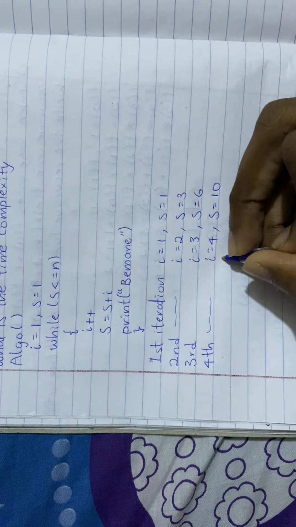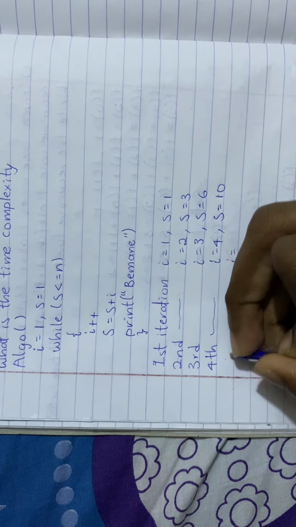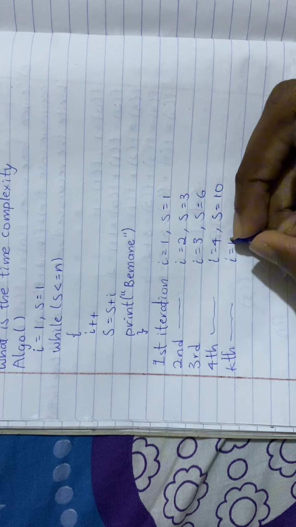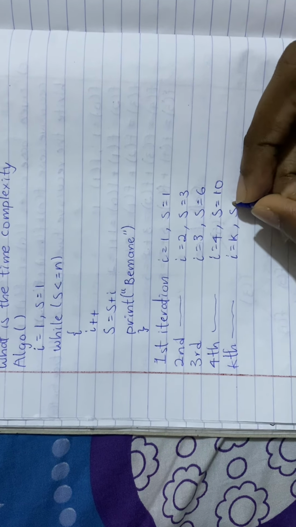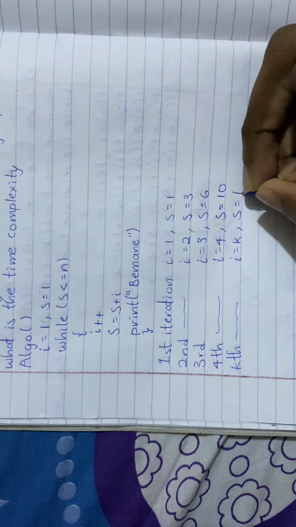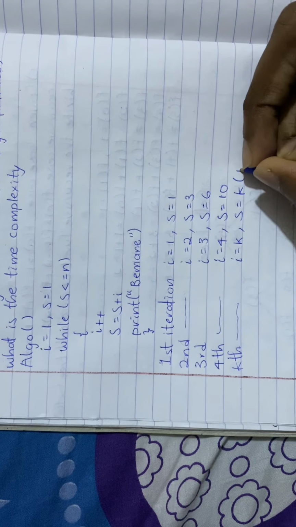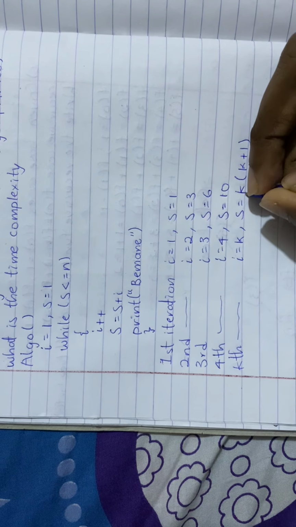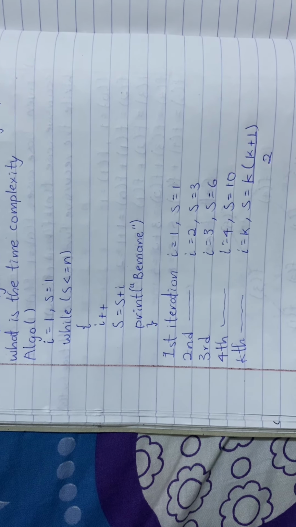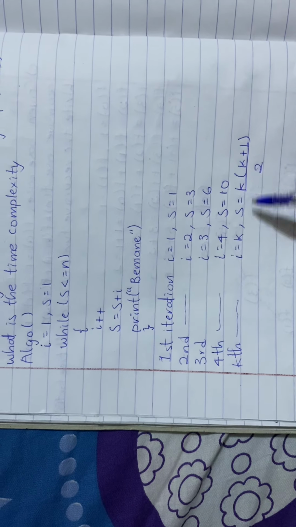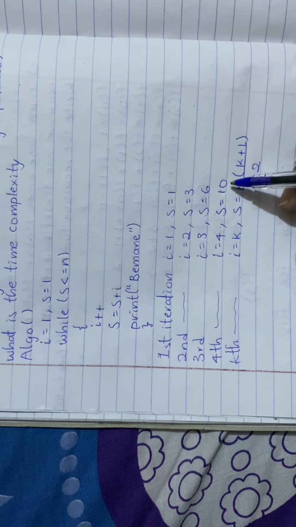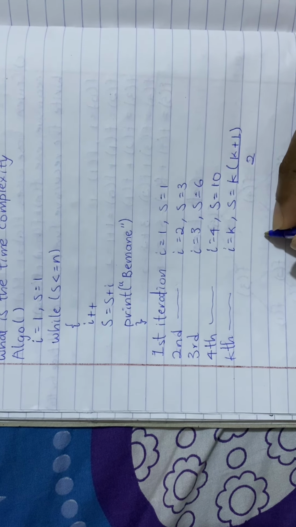So we can say that at the kth iteration, I will be equal to k and S will be equal to k times k plus 1 all over 2. The formula is actually n times n plus 1, but here we are using k since it's the kth iteration.